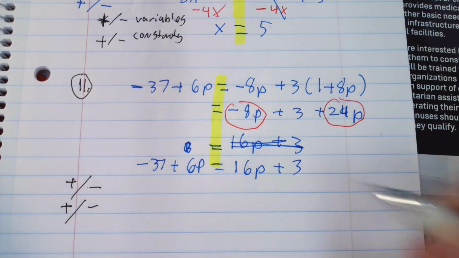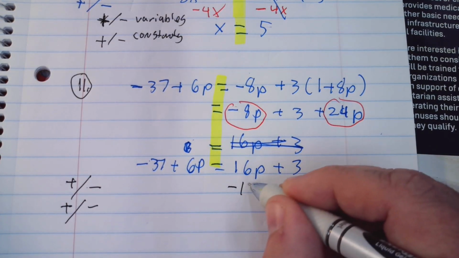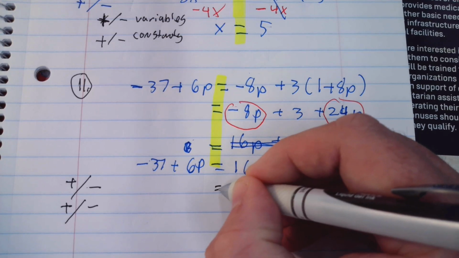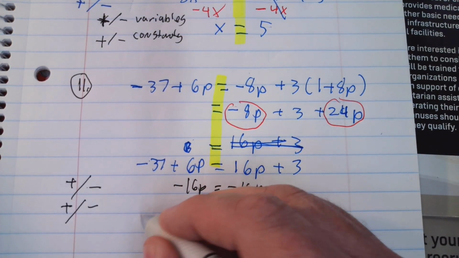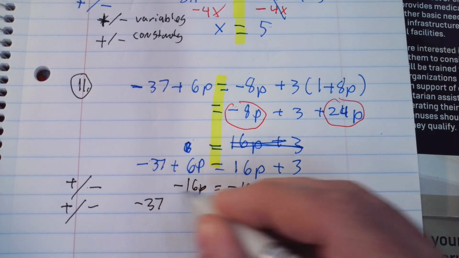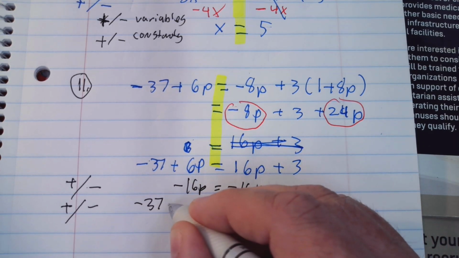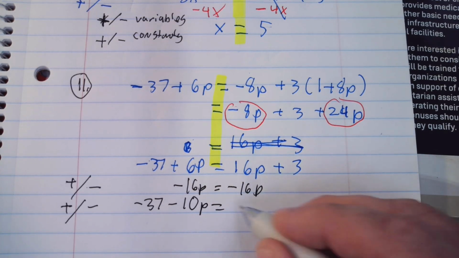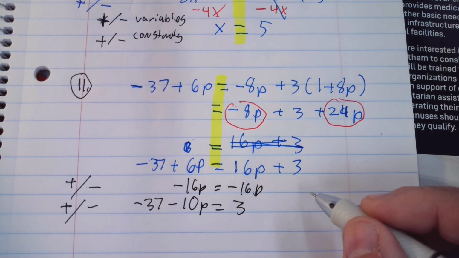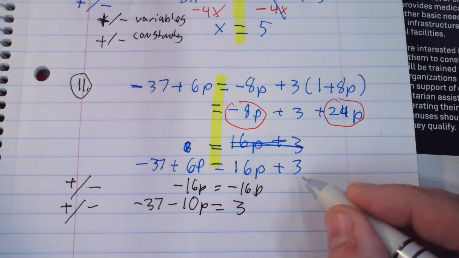And I'm basically going to split it up. So minus 16p, minus 16p. That is going to equal negative 37 minus 10p equals 3. Got that from here, right?